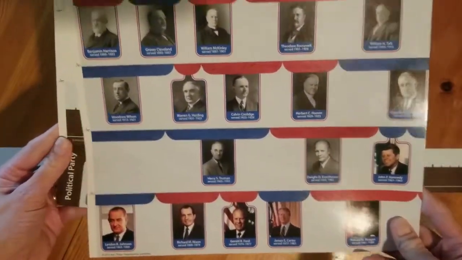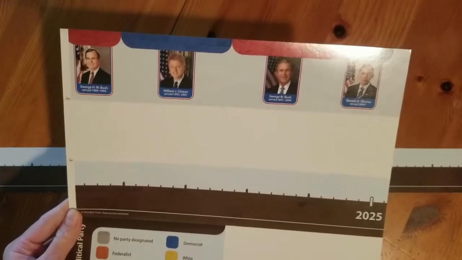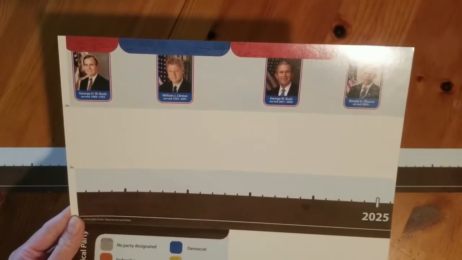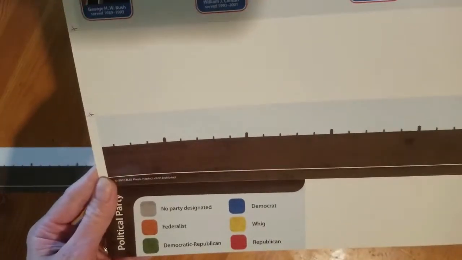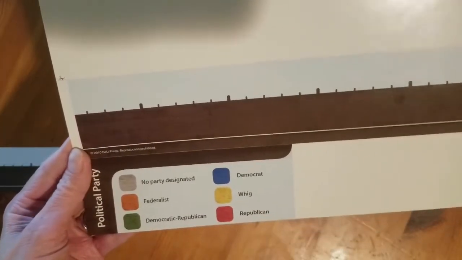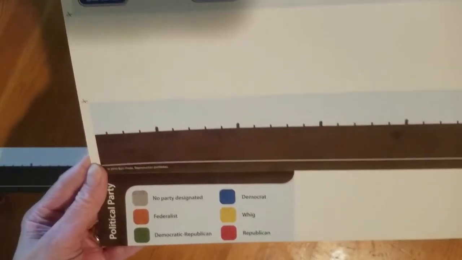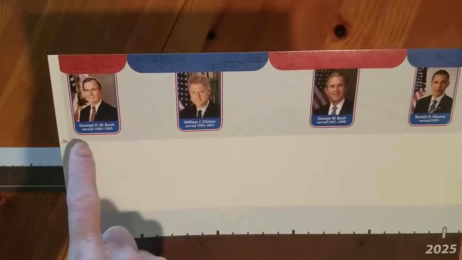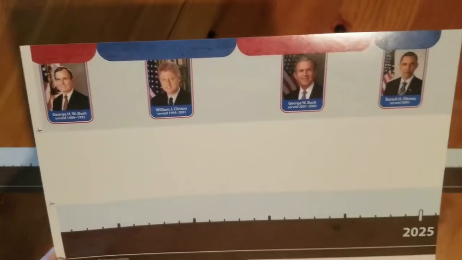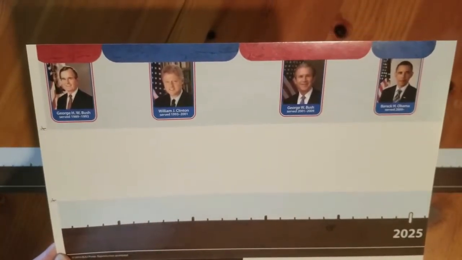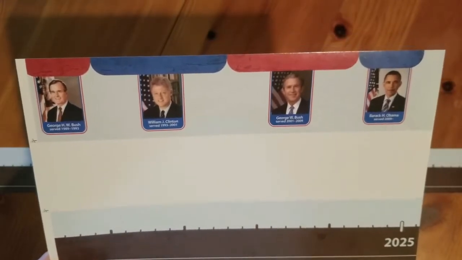You would also be getting a card that has all of the presidents up through President Obama, and it will show you their terms in office. This card also does come with a key to show you which political party each president was with. And what I would do is just cut apart the entire strip, and then I would be able to line that up on my timeline. So let me show you how these pieces would line up.